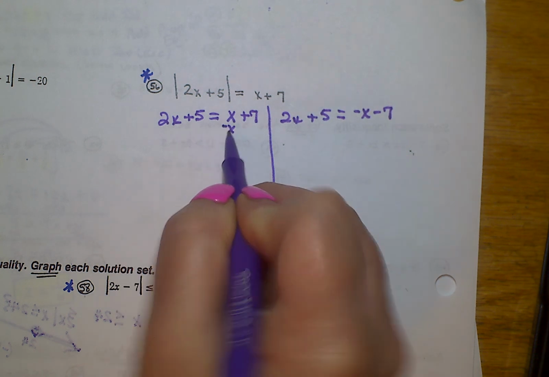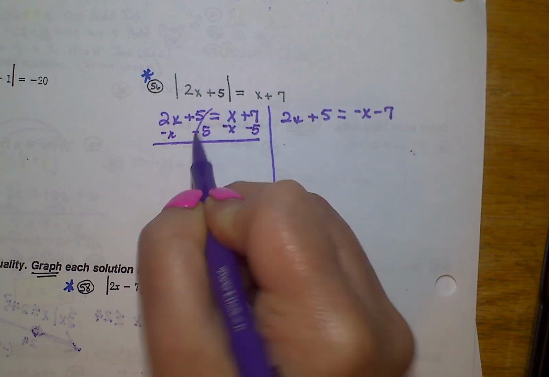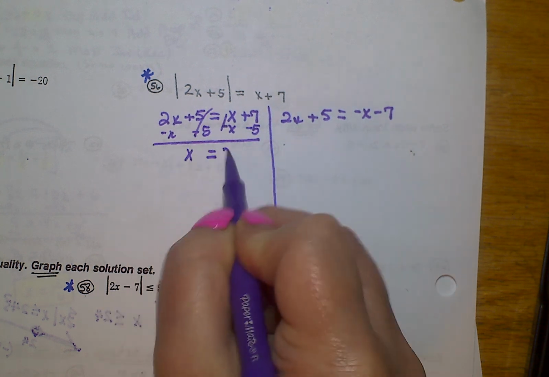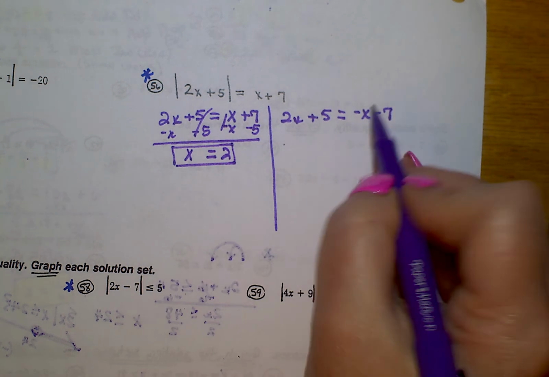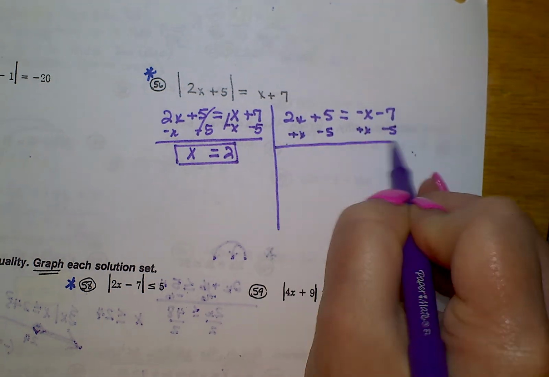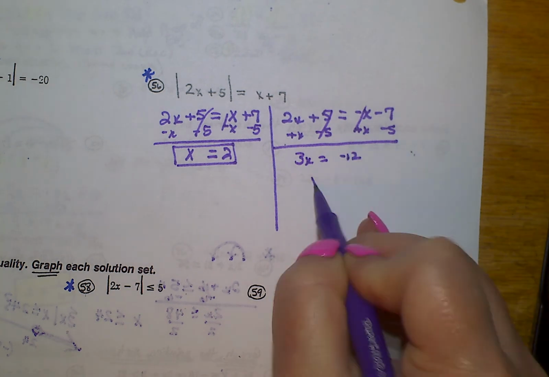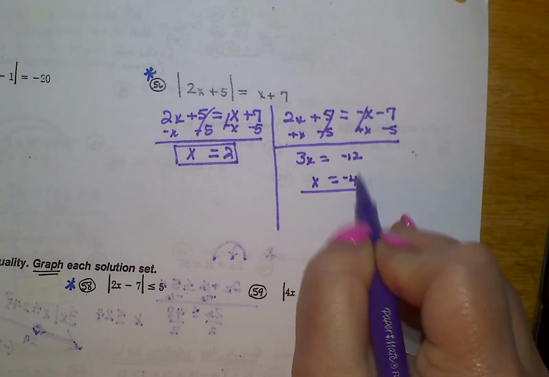So I'm going to subtract x, subtract 5. So that one's going to be 2. Add x, subtract 5. And that one's going to be negative 4.